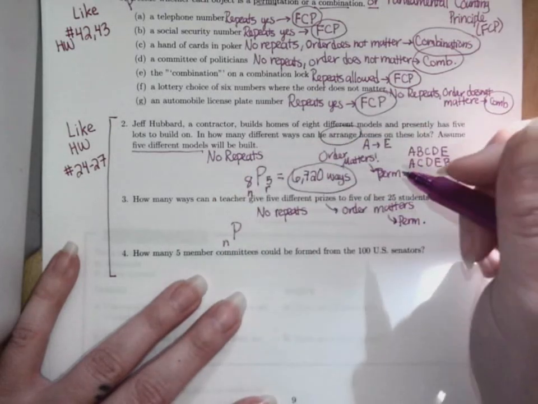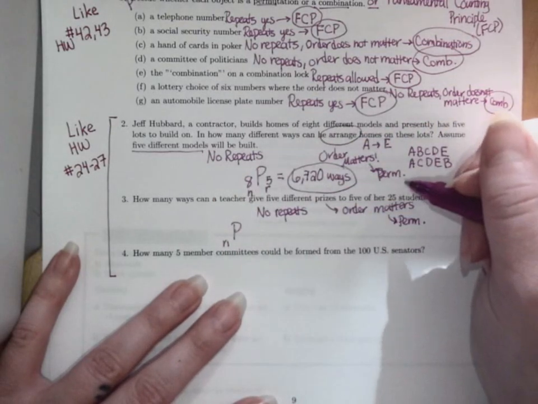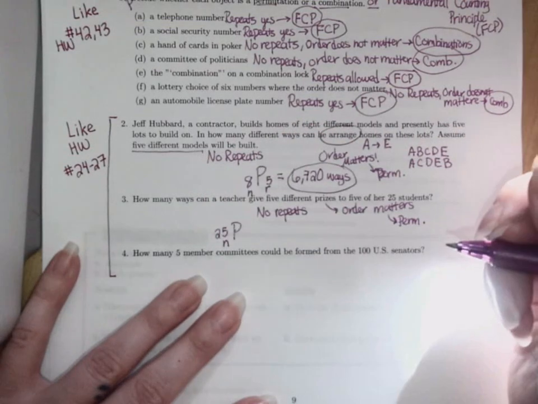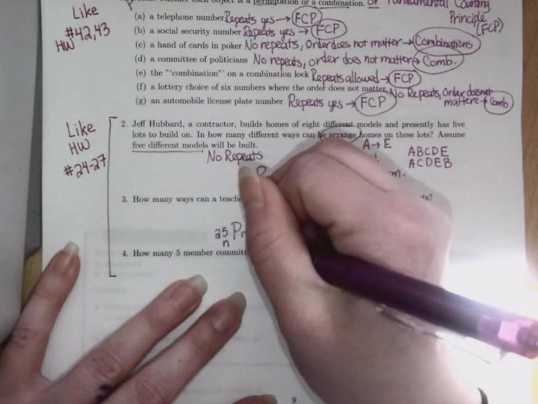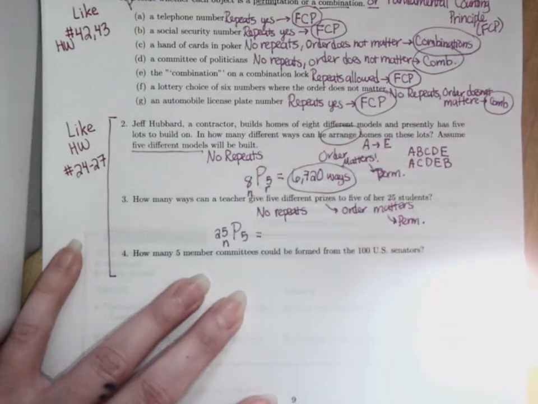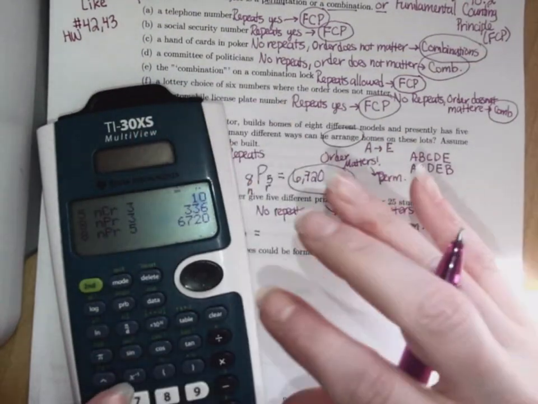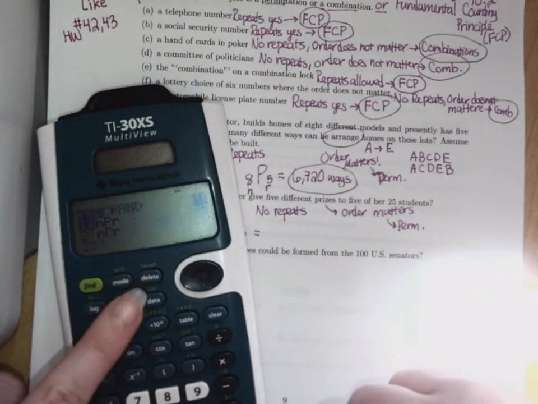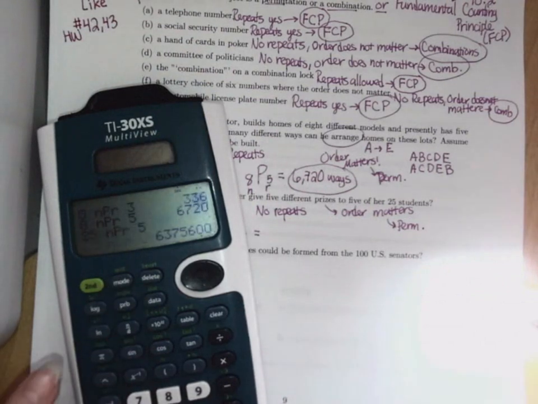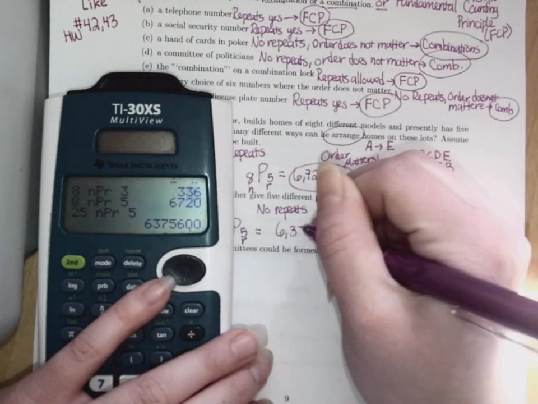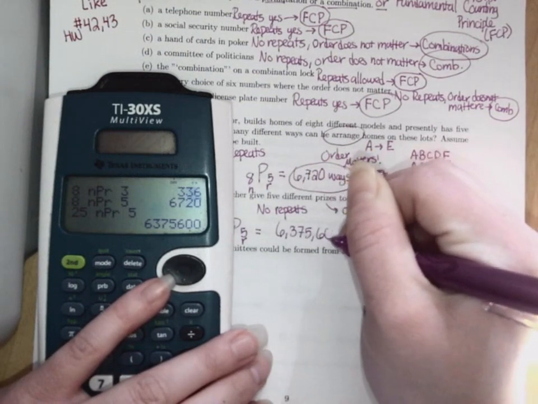So for this one, my N, the total options that I have to choose from, would be which of the 25 students get prizes, and I know that 5 of them will. So 25P5 is going to be, and it's a big number, 6,375,600.